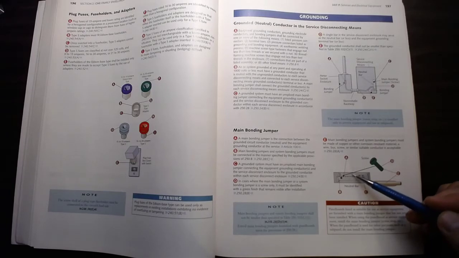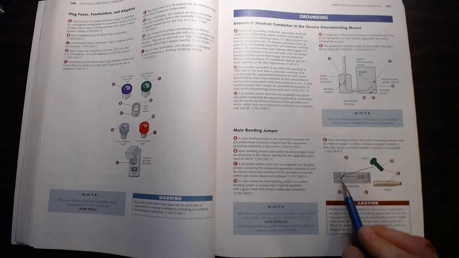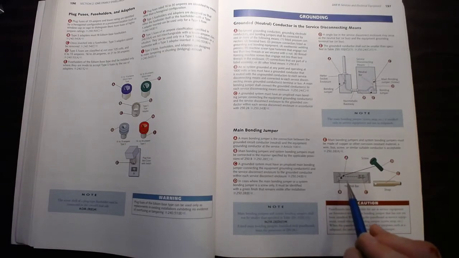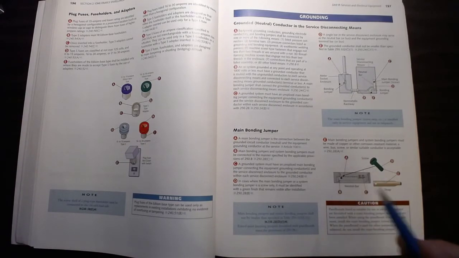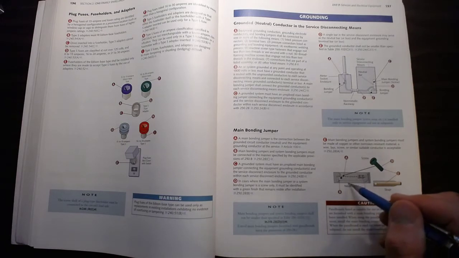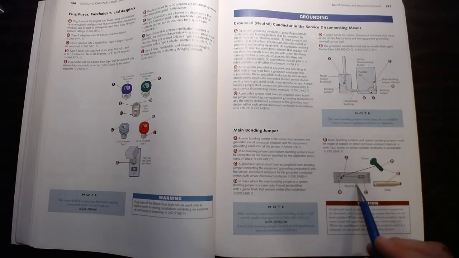And the reason for that is that when you have a service location or you've established a new neutral from a separately derived system, we'll talk about that later, you need to make sure that fault current going through the earth can come back to the neutral bus, and from the neutral bus it goes to the transformer and then back through the windings to increase the current on the hot to trip the breaker. So there's a loop that has to occur.